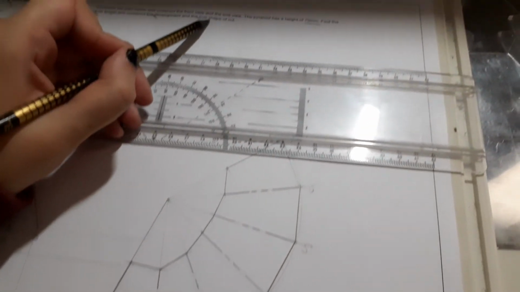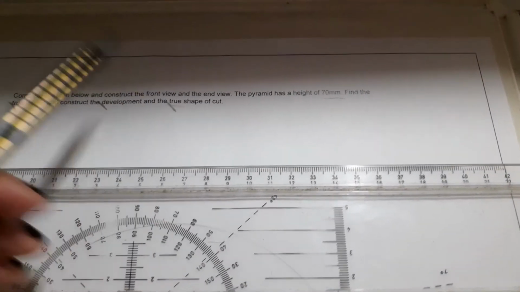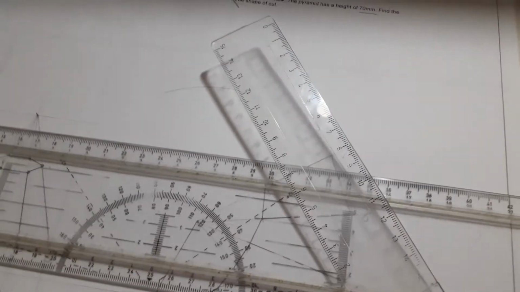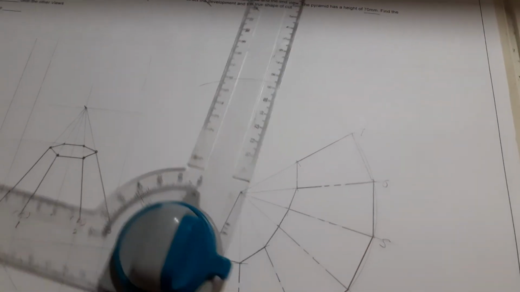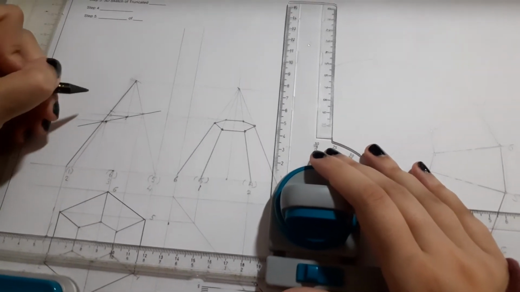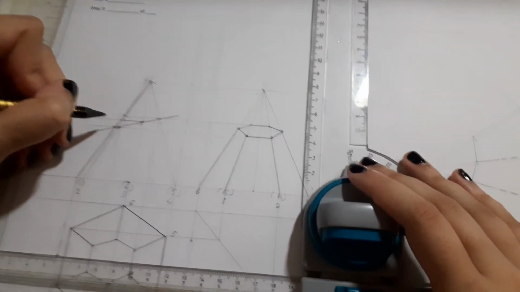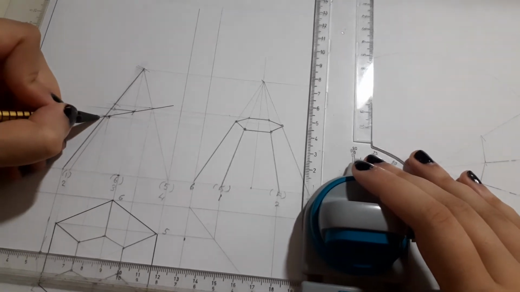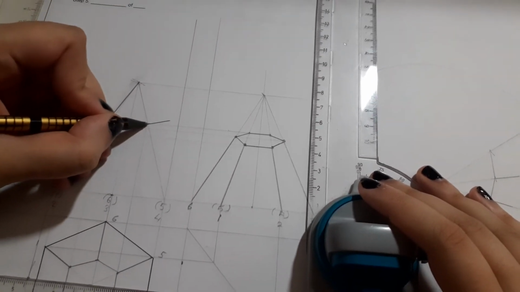Now, for the final one, the true shape of cuts. For the true shape of cuts, first thing we need to draw out lines that are at 90 degrees to the cut.